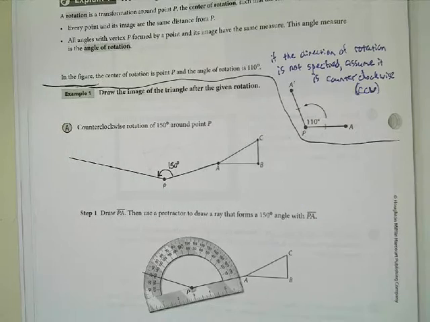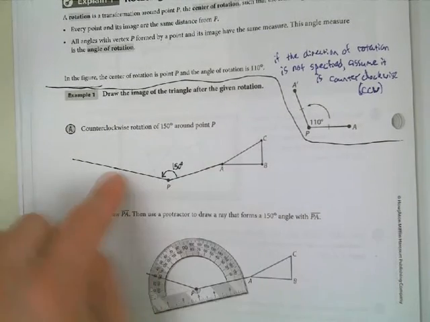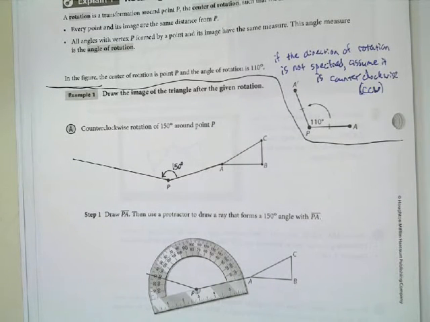But now we need to get A, B, and C, the whole triangle there, to rotate around. And how are we going to do that? Well, that's what we're going to use our white piece of paper for.